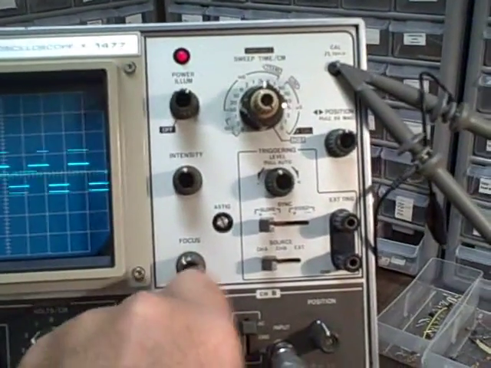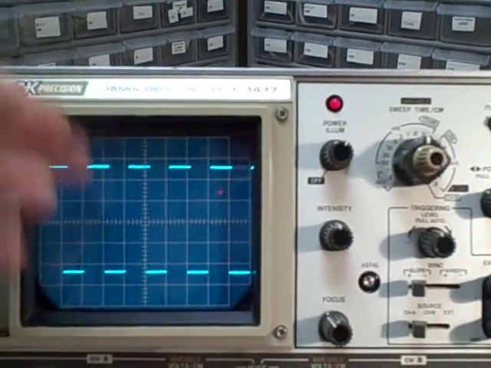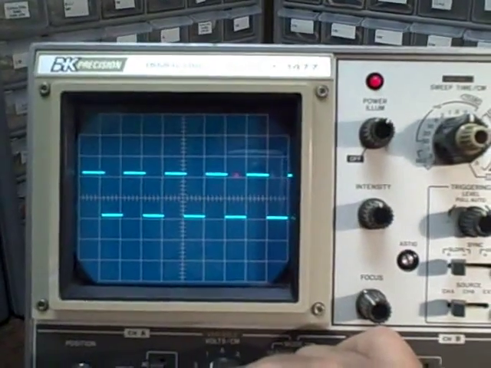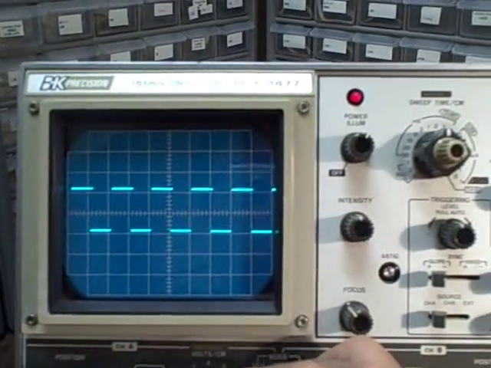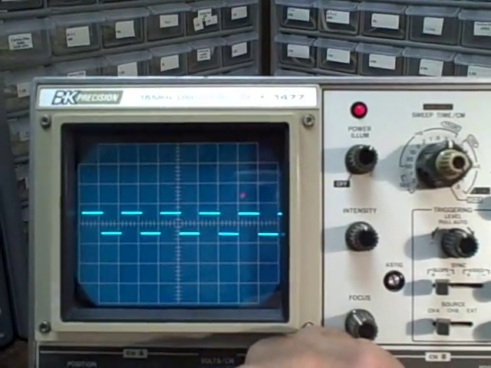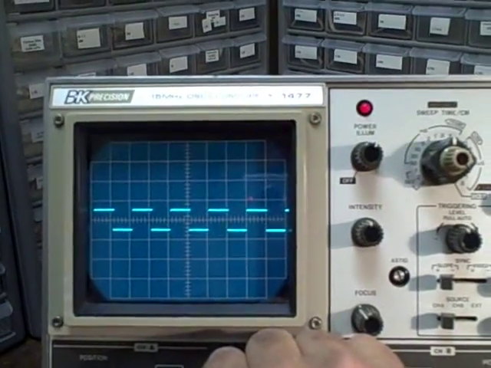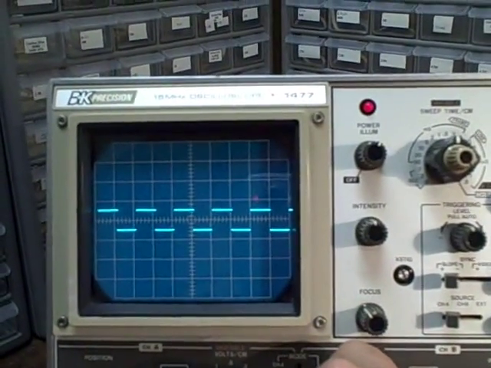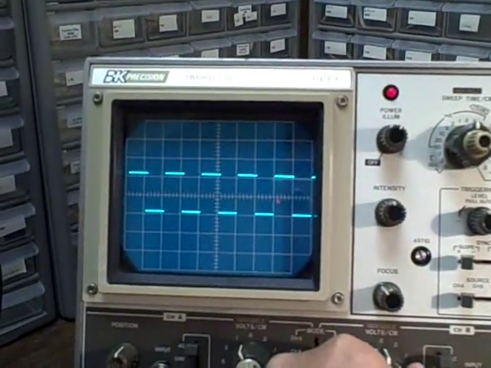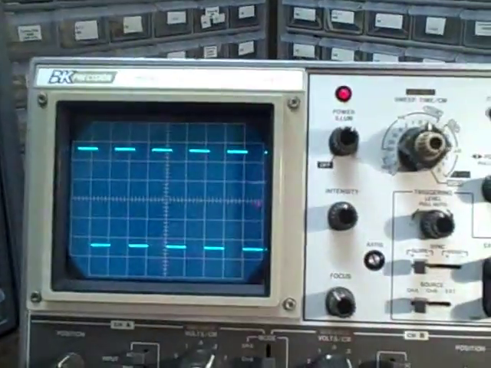Here's channel B. We'll start again. 0.2, 0.4, 0.5 up, 0.5 down. And there's your 0.5 up, 0.5 down, 0.5 up, 0.5 down. There's a half a division up, half a division down. So that's at 1 volt per division. So both channels are tracking. And let's move on.